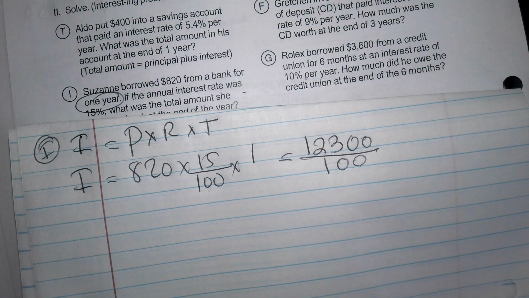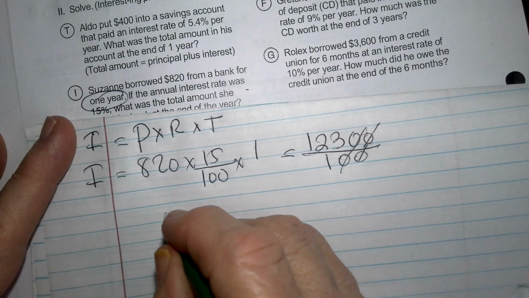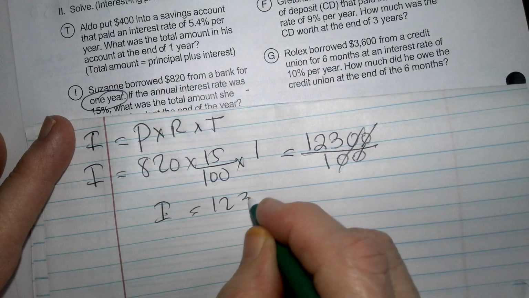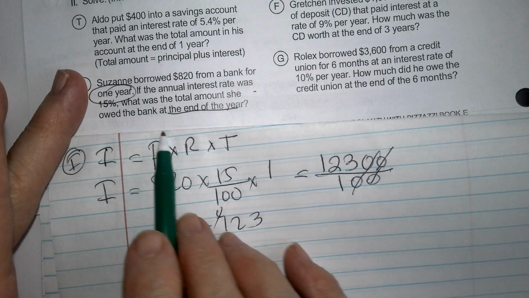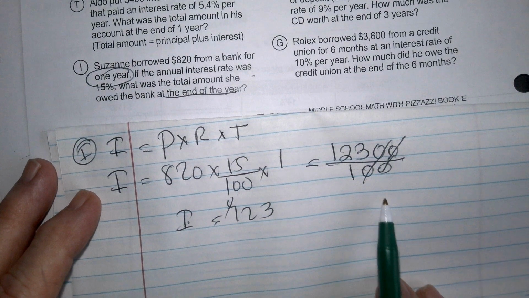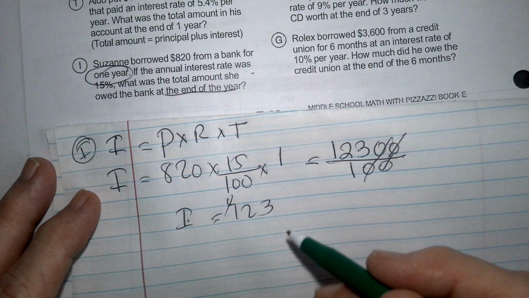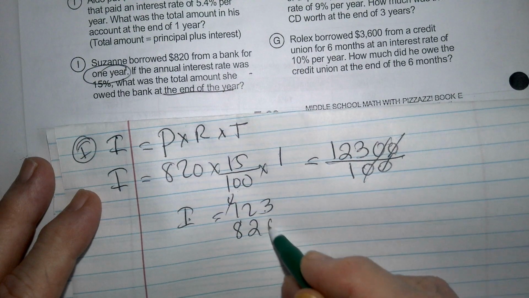So what do I get? The interest is equal to 123, but they want to know what's the total amount she owes the bank at the end of the year. What would I have to do? Add that to 820. Very good. I'm going to add the interest to the original. 943.